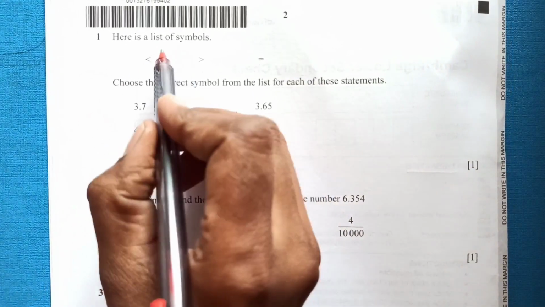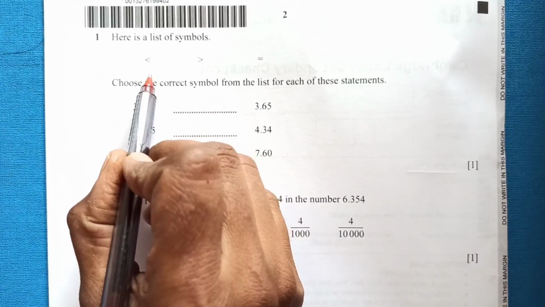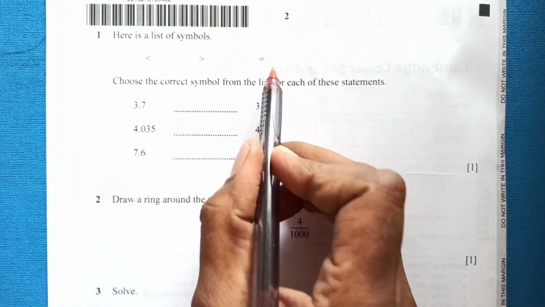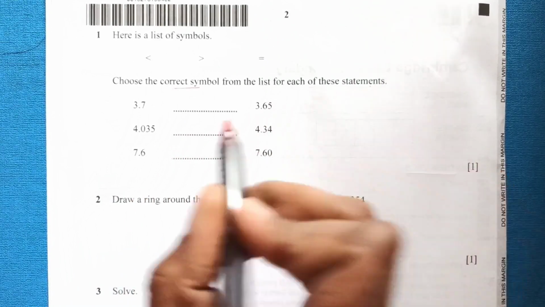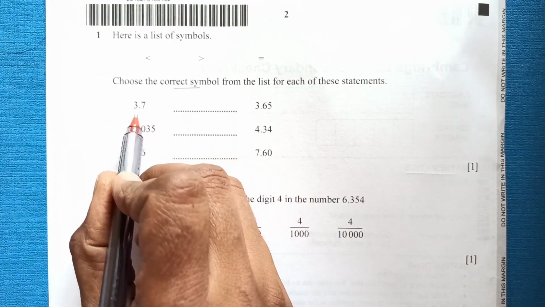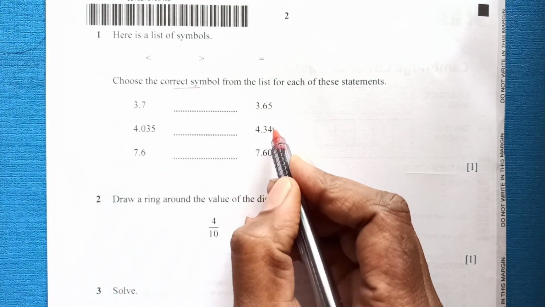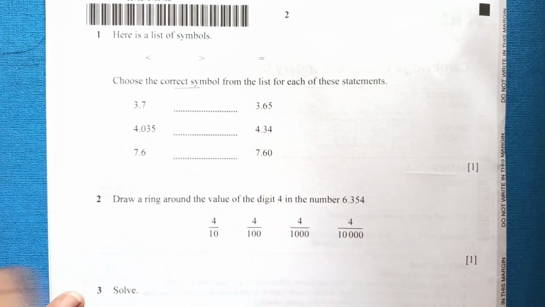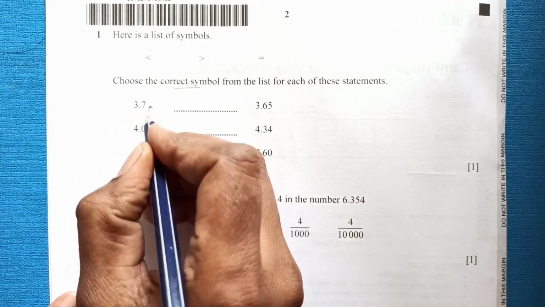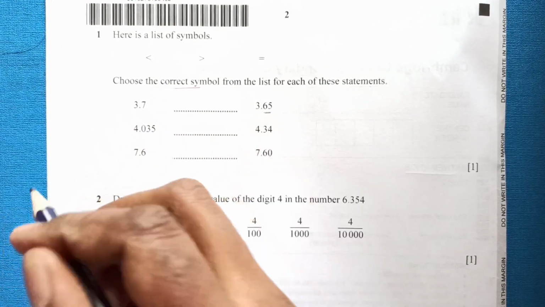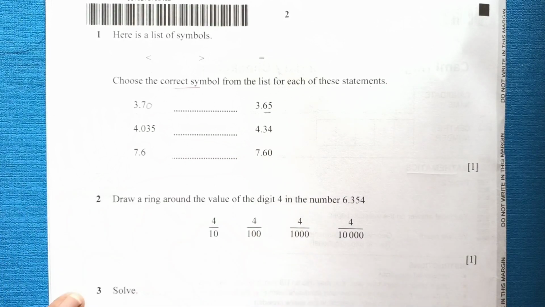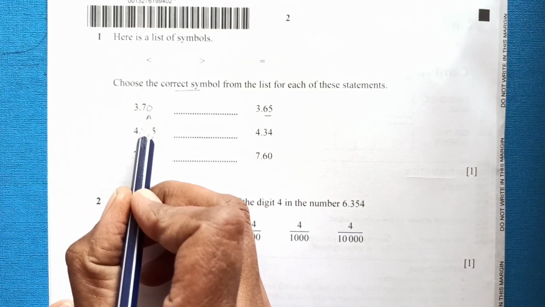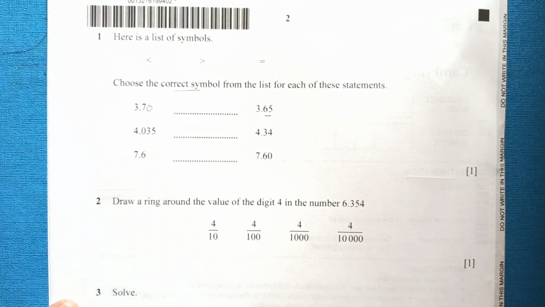Question 1. Here is a list of symbols. You can see greater than, less than, and equal. Choose the correct symbol from the list for each of these statements. We have this side 3.7, this side we have 3.65. So which one is greater or smaller or equal? As you can see, this is 2 digits, so we can make it 2 digits also. Then it's easy to compare. This is 3.70, which is greater than 3.65.